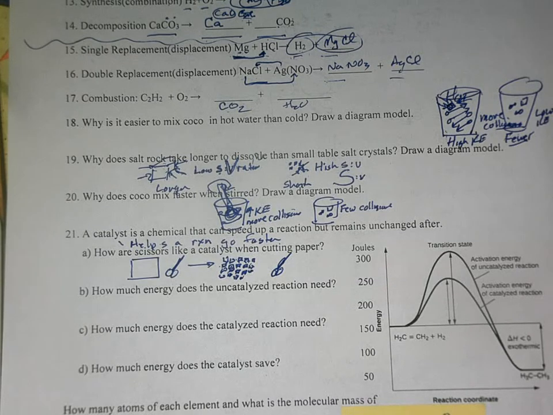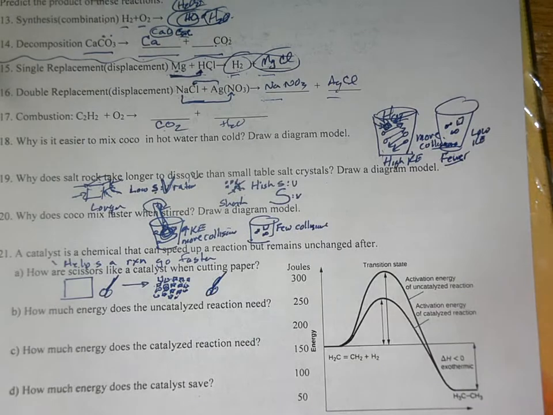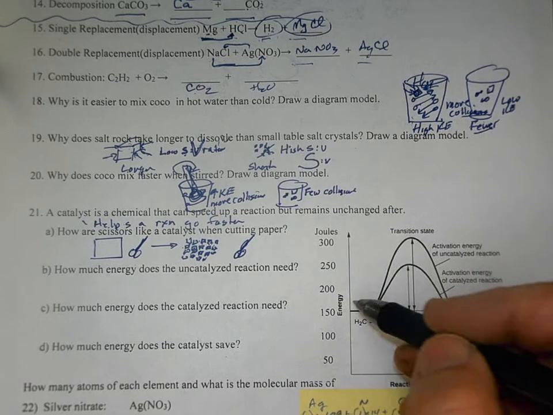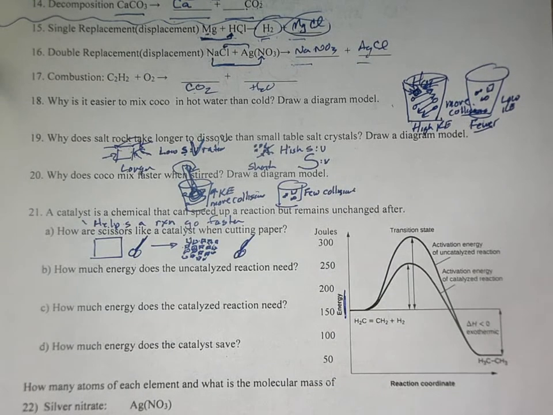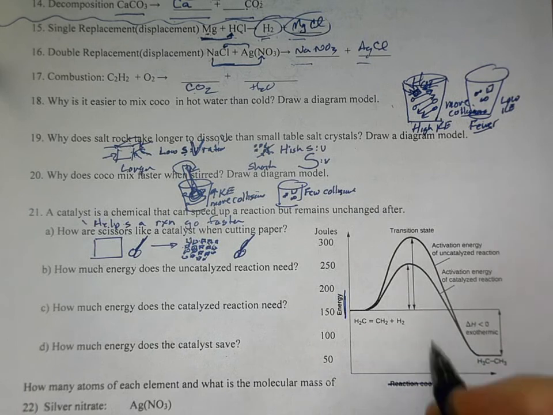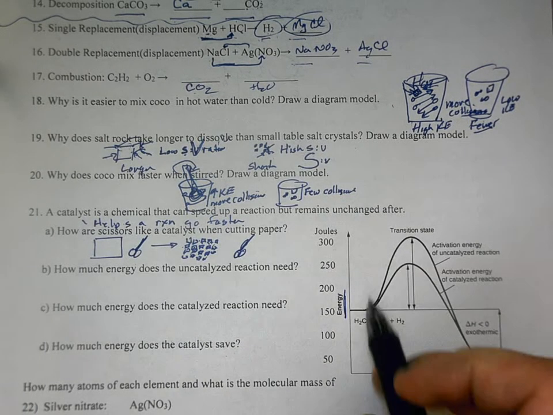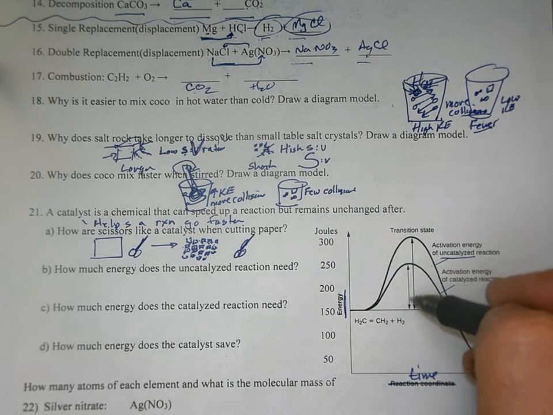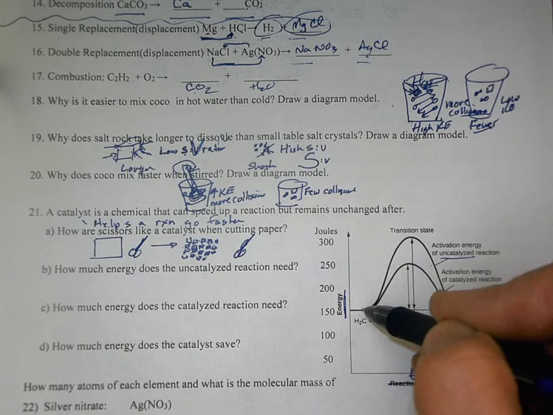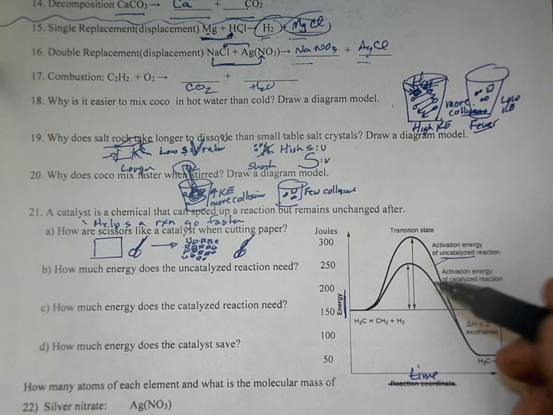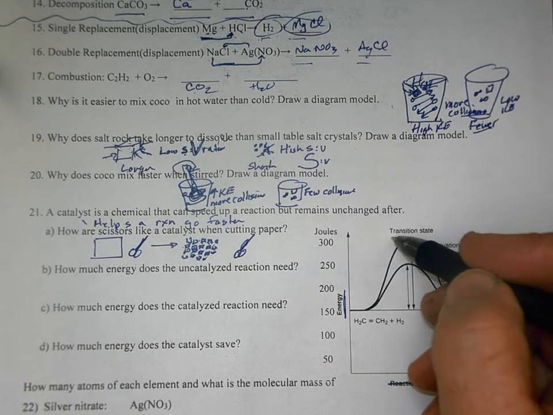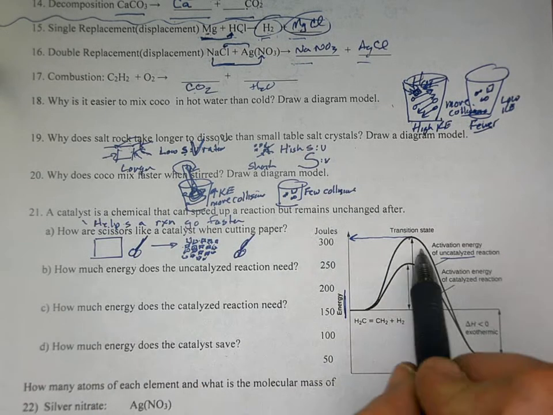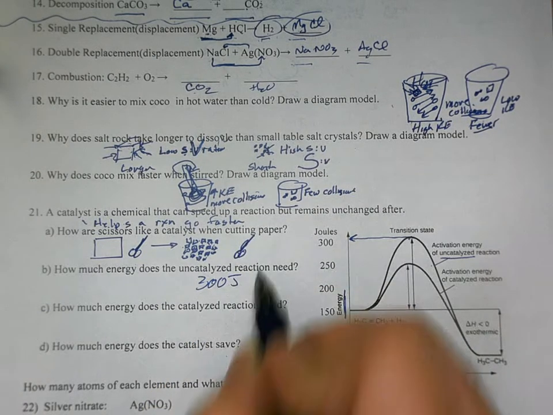So looking at this chart over here, and you need to be able to interpret charts and such, how much energy does the uncatalyzed reaction need? Well, we've got a chart here with energy over there. And for the reaction coordinate, we can just say time. That's what I should have put there. But how much energy does the uncatalyzed reaction need? Here's the uncatalyzed reaction. Well, here's the top of it, because here's the products, and you've got to always add usually some type of energy to the products. A lot of times it might be heat or whatever, but in this case, we've got to add around 300 joules of energy to get this one. So how much energy does this one need? About 300 joules of energy.